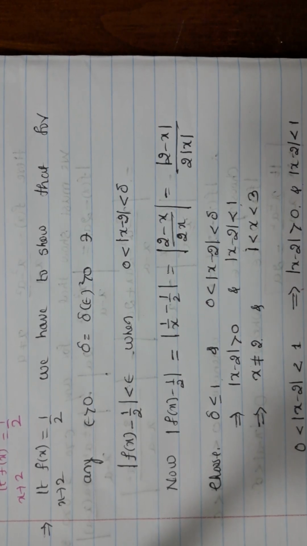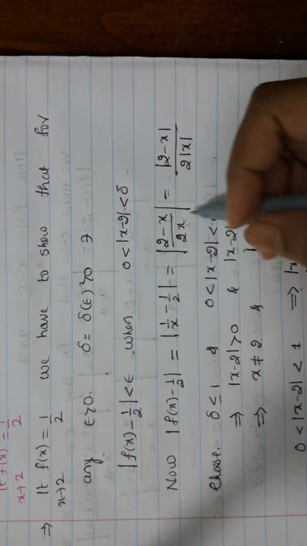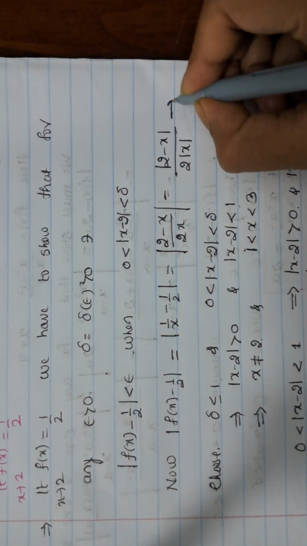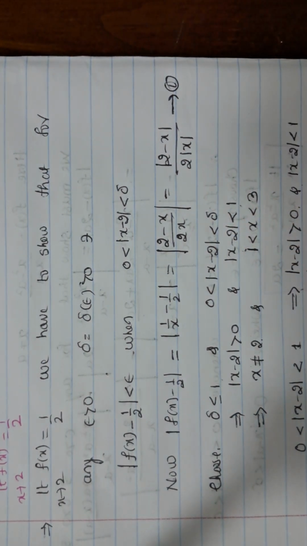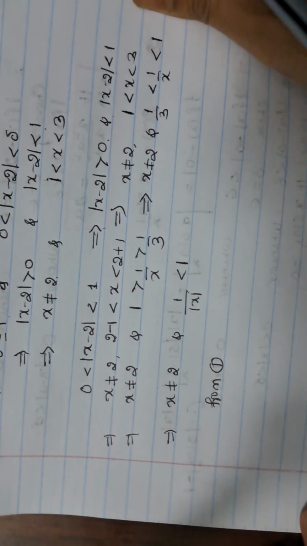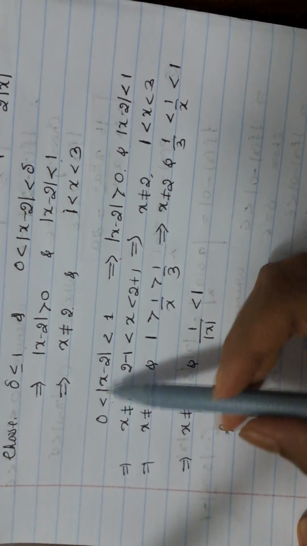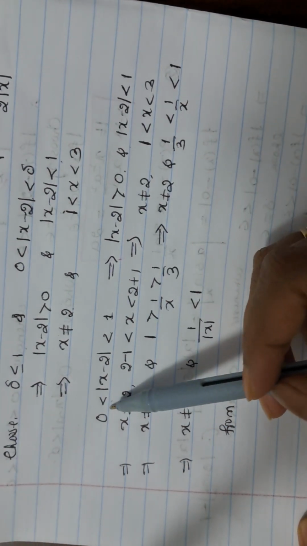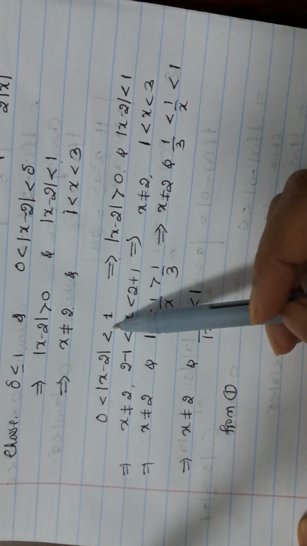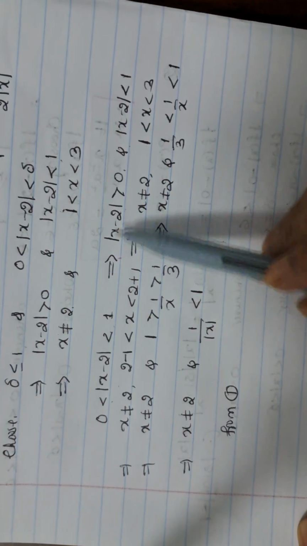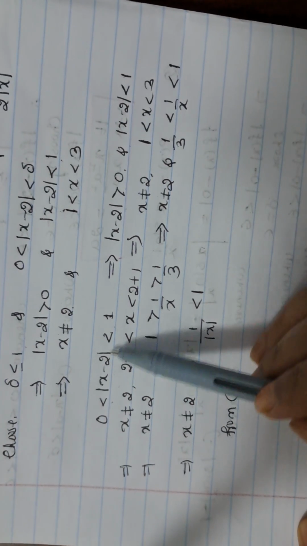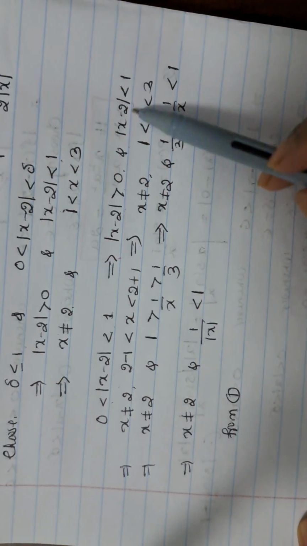So if you observe, 0 is less than modulus of x minus 2, which is less than 1, which implies x minus 2 is greater than 0 and x minus 2 is less than 1. So that's what we have got.